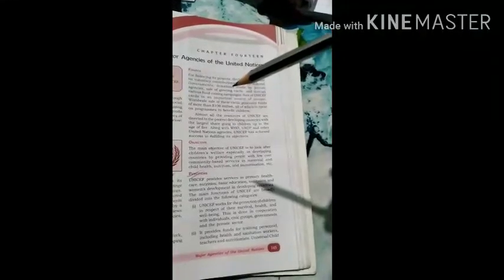Sale of UNICEF cards is an important source of income. Worldwide sale of these cards generates funds of more than $100 million, all of which is spent on programs to benefit children.